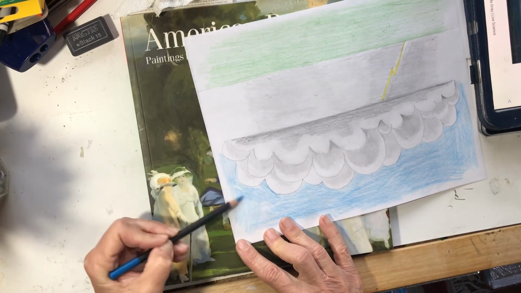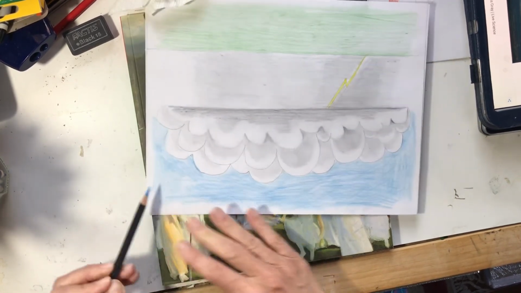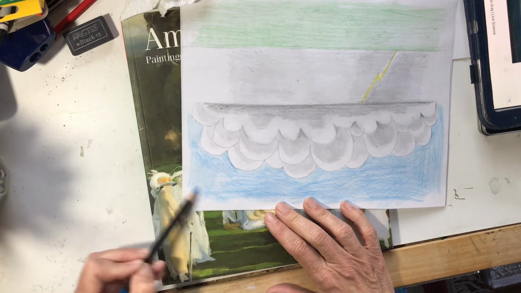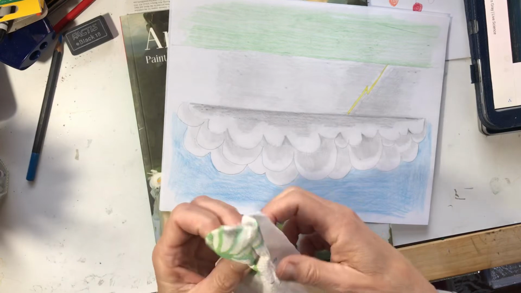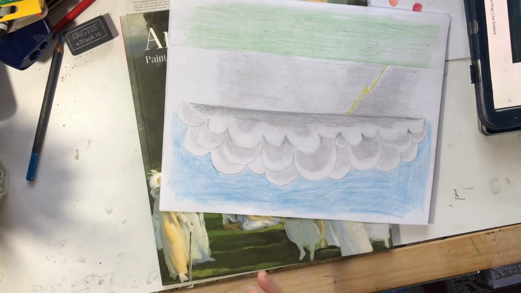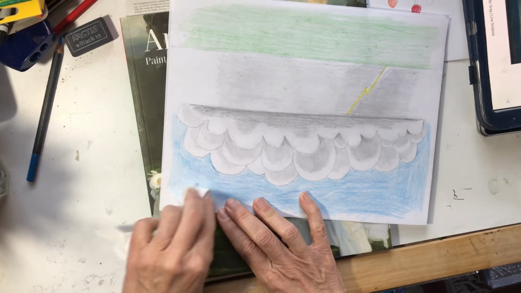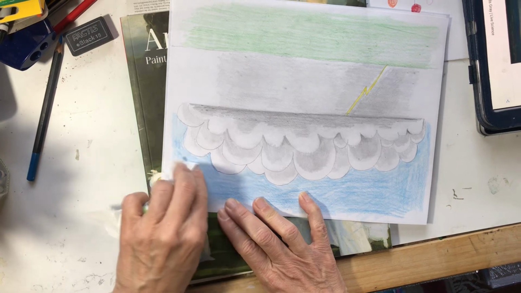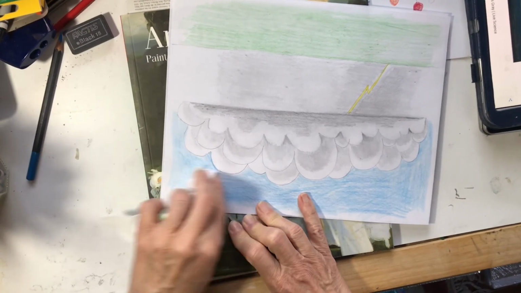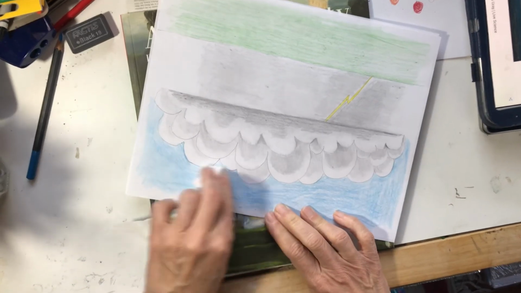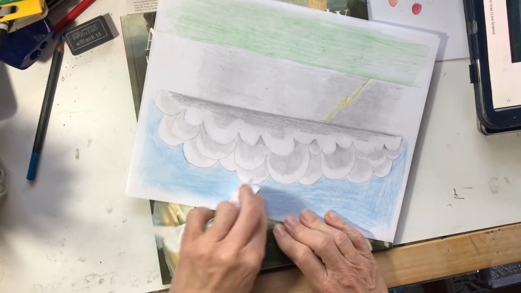Okay. So let's get our paper towel. Now we're not going to use the same edge that we used with our other pencil. We're going to use a new edge. So we're going to just fold it and use this edge right here. And we're going to do circular motions like that. See how it gets really nice and smooth. It's very subtle.